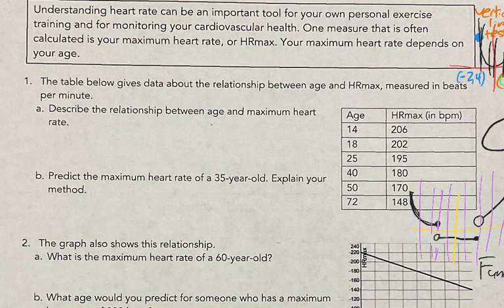Let's keep going. Let's read the thing. Understanding heart rate can be an important tool for your own personal exercise training and for monitoring your cardiovascular health. One measure that is often calculated is your max heart rate, or HR max. Your max heart rate depends on your age.